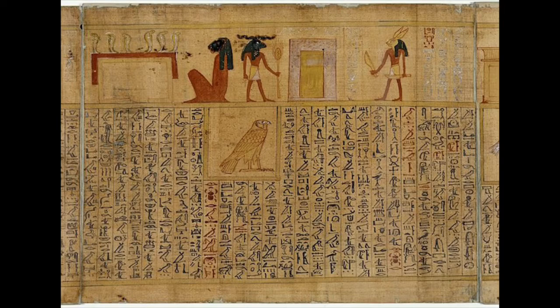It was believed that the afterlife was full of multiple dangers, such as monsters, boiling lava rivers, all sorts of things. And the Book of the Dead was a sort of guidebook for the dead. It was full of spells and tips of how to survive the underworld.